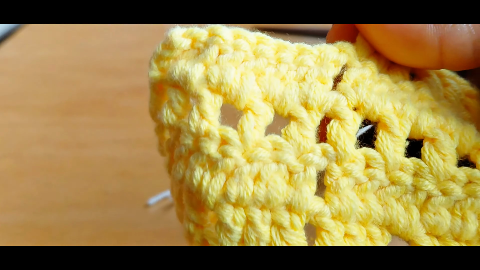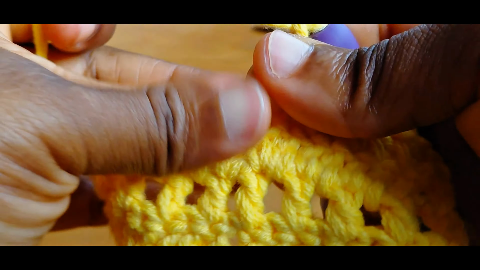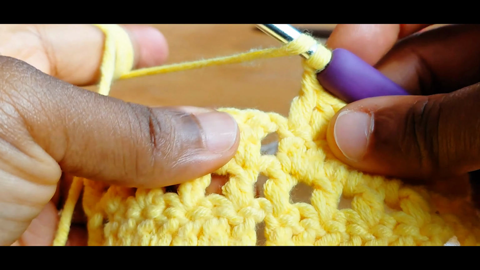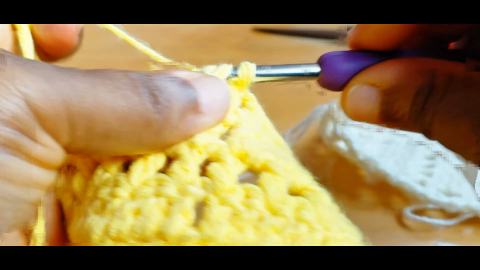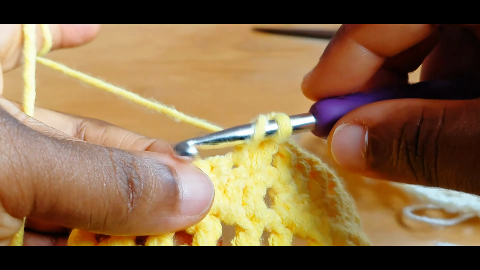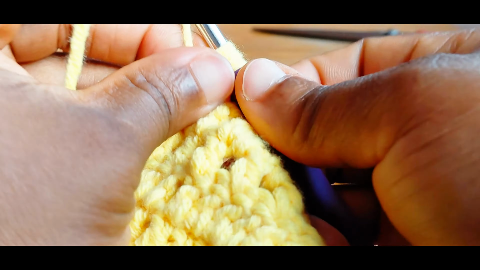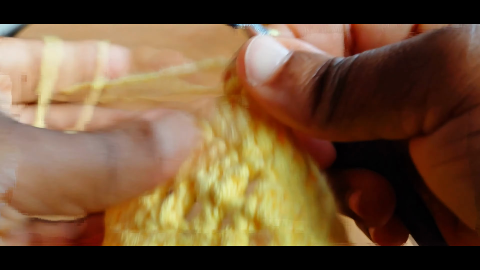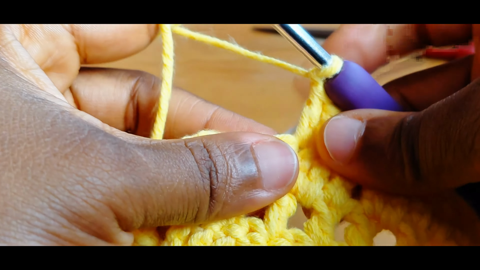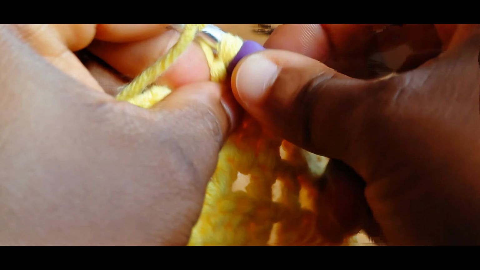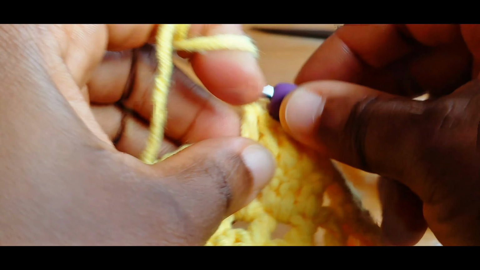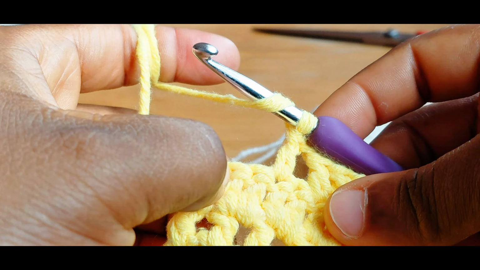Chain 1, 3 double, skip this space, 3 double crochet in the next 3 double crochet stitch. Chain 1, skip 1, 3 double crochet in the next 3 double crochet stitch. So I'll do that and I'll meet you when I'm at the end.